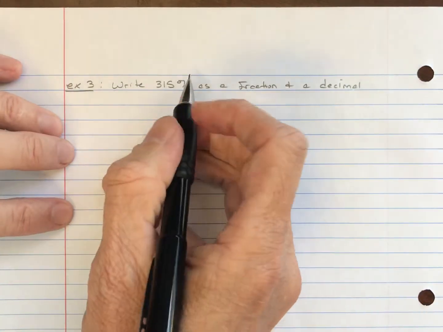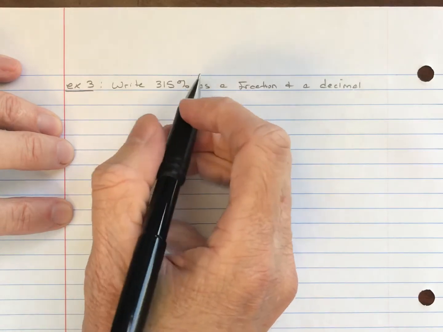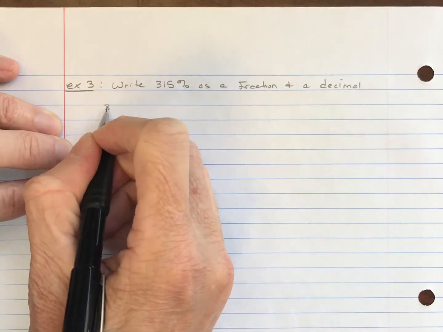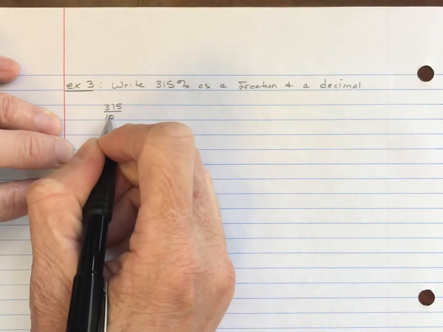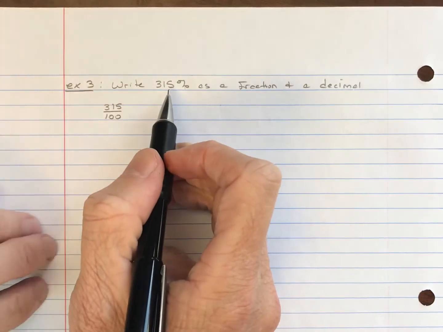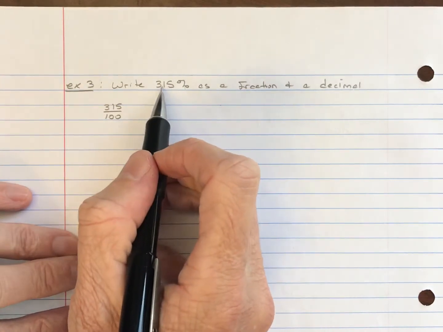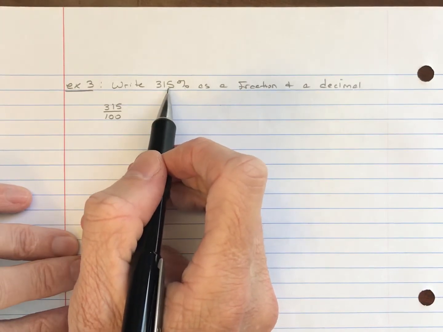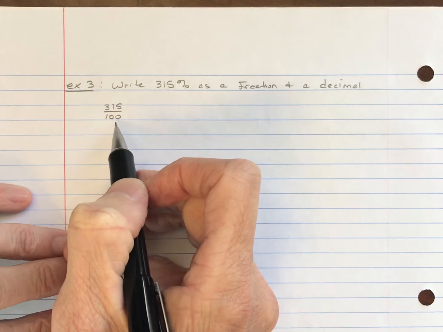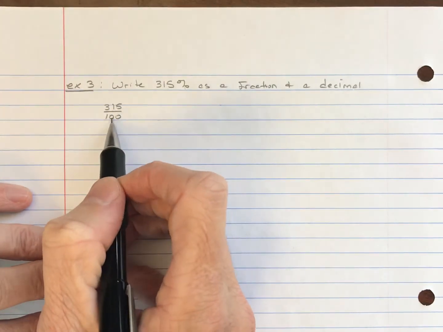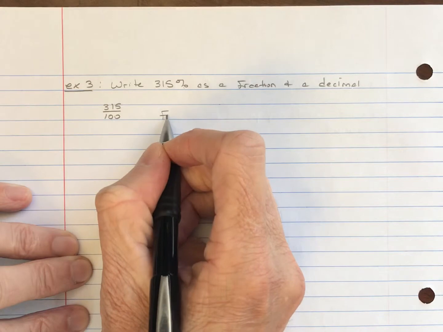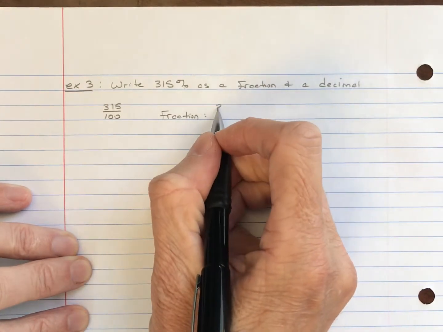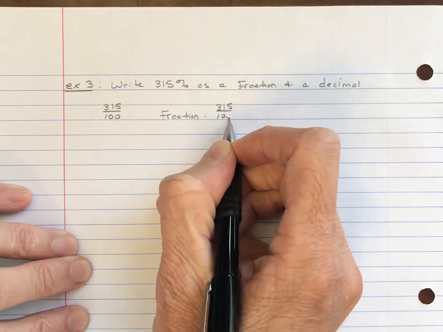Okay, first things first, let's replace the percent symbol with a denominator of 100. So this is 315 over 100. We remember from the previous video that when your percent is greater than 100, and 315% is greater than 100%, we're going to have an improper fraction. And we indeed have an improper fraction. Okay, so as a fraction, we generally want to simplify it.